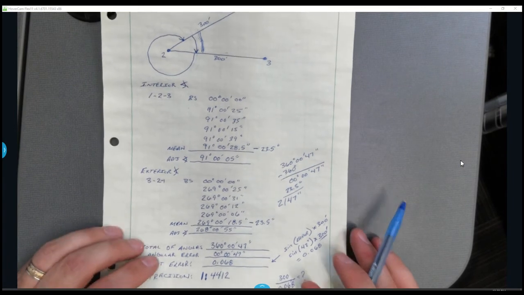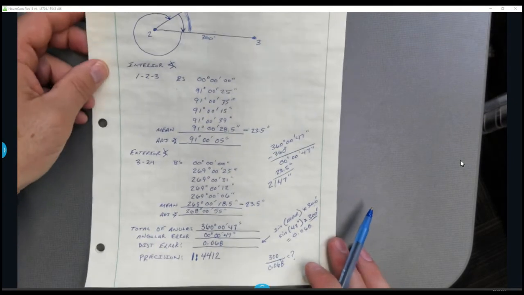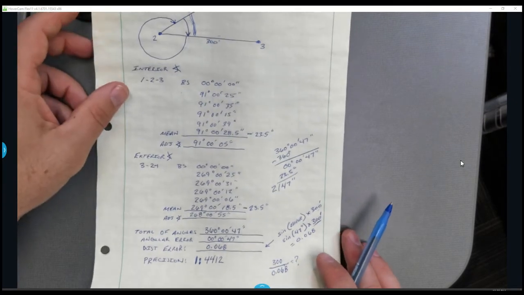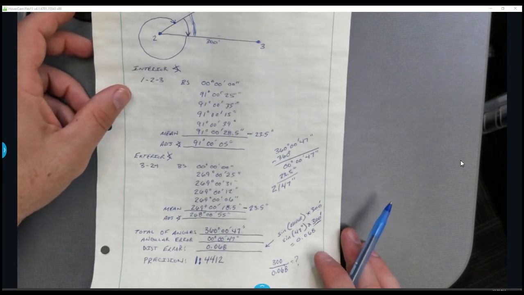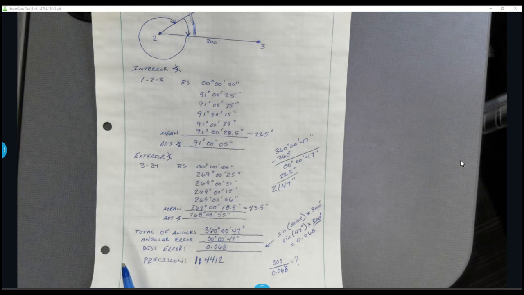Okay, so this is the closing the horizon problem. You guys are going to end up doing this after you collect the angles you do today when we're out in the field. Okay, and we're going to talk about those notes and what they look like here right now.